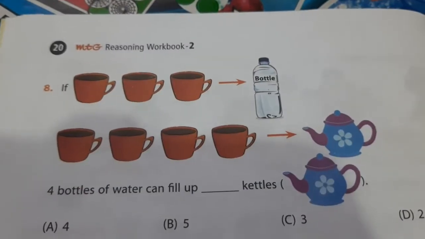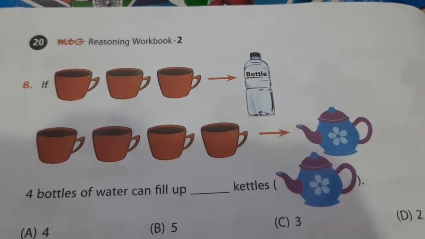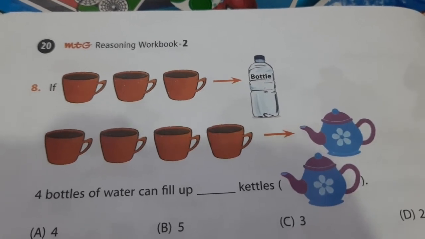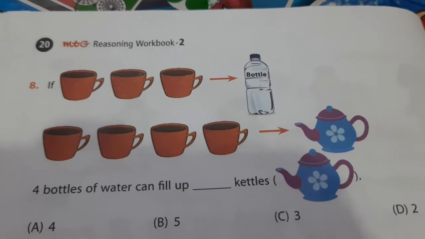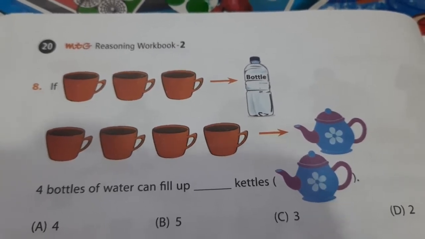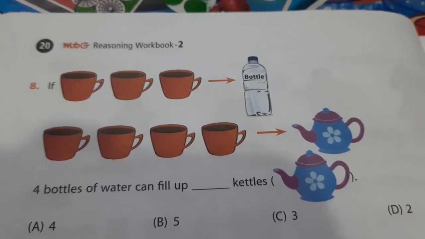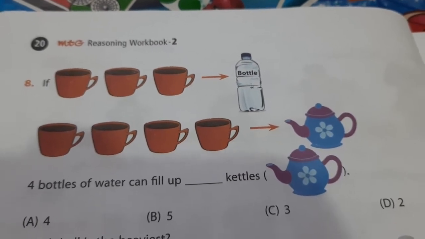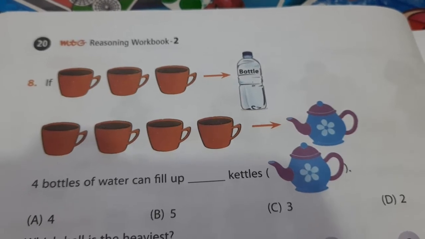Let us look at the next question, which is question number 8. If 3 cups of water fill up 1 bottle and 4 cups of water will fill 1 kettle, right? So 4 such bottles can actually fill up how many kettles? So what we need to do is, first we need to find out how many cups of water will be needed to fill 4 bottles of water, right?